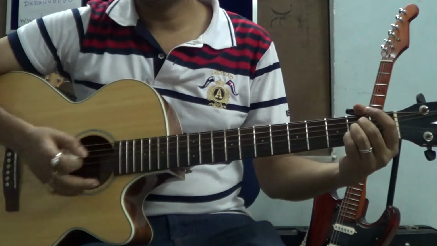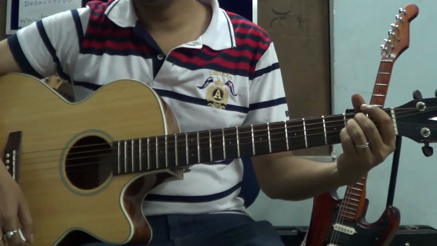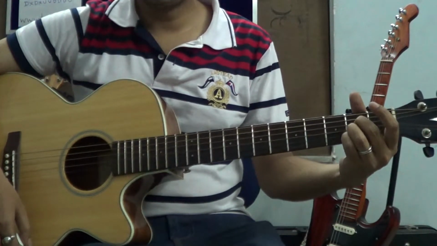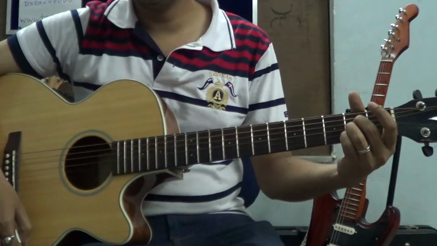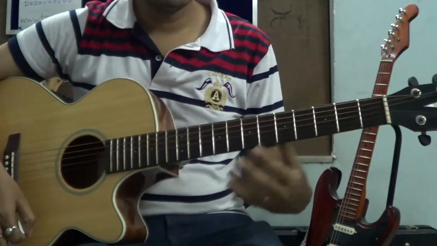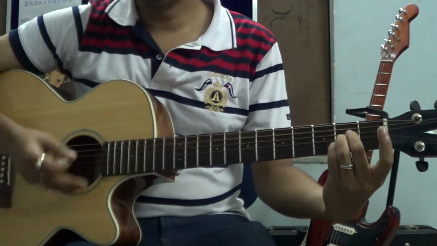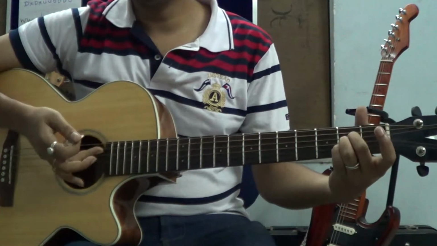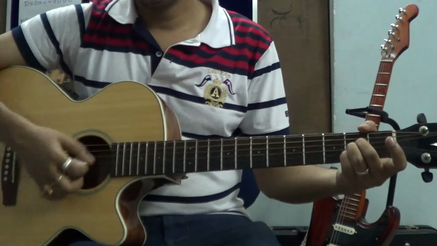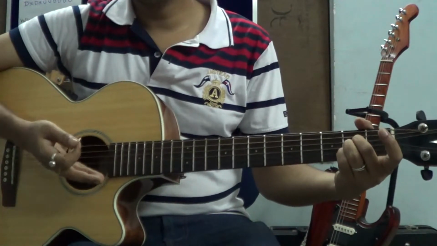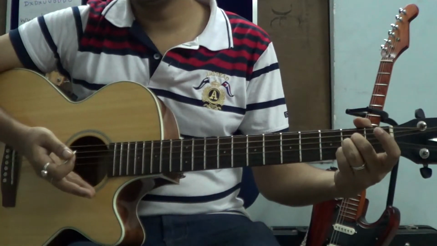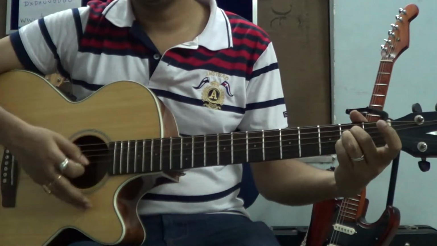And anyways, as we did in case of D, we are going to do the same thing in case of A. We are going to put the third in the bass. So here the fingering will change. That means we won't have the A note, that is 5th string open, as the bass note for this chord. We'll be taking the C sharp note, that is the third note, as the bass of the chord.